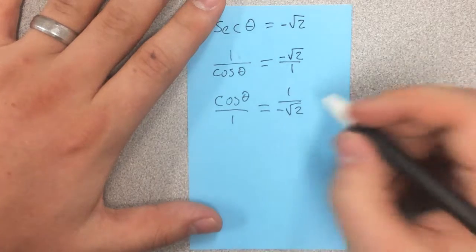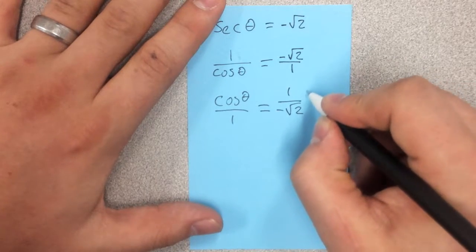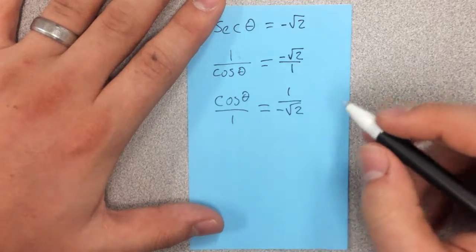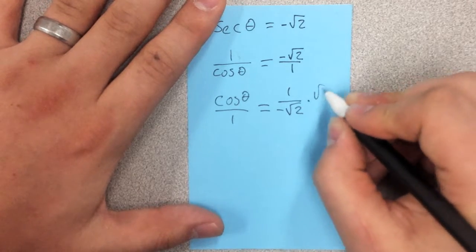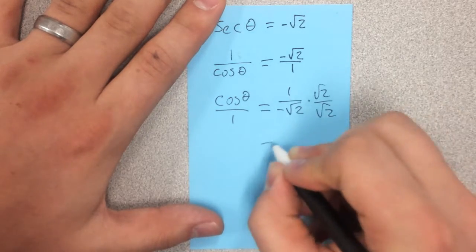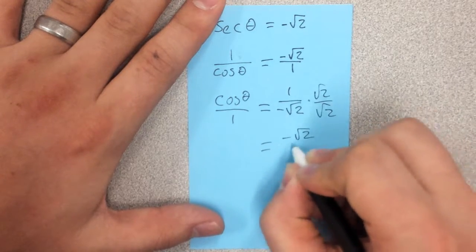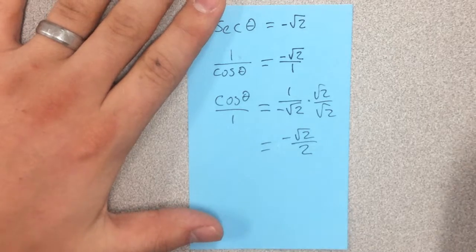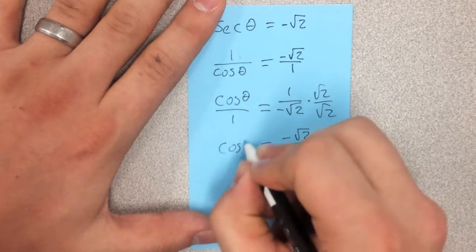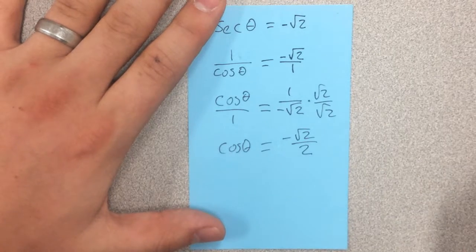Okay? Now 1 over negative root 2, I showed another video about how to simplify this and how to actually make it nice, is going to turn into, I have to multiply by root 2 over root 2. So what will happen there is this will turn into negative root 2 over 2. Check out that other video if you want more info on how to simplify those ones. Now over here this will just be cosine. Anything over 1 is just itself.